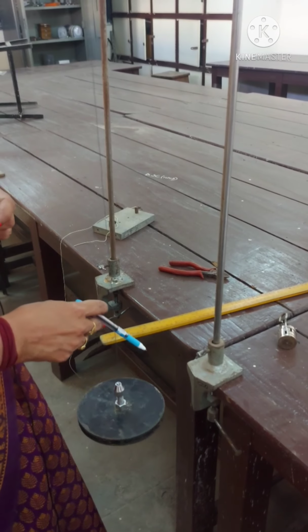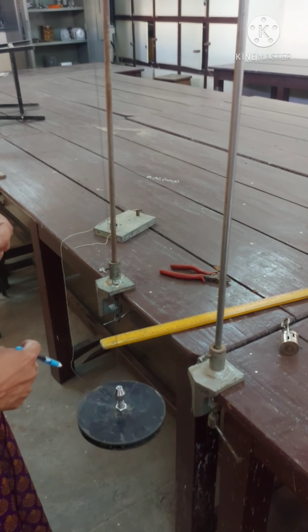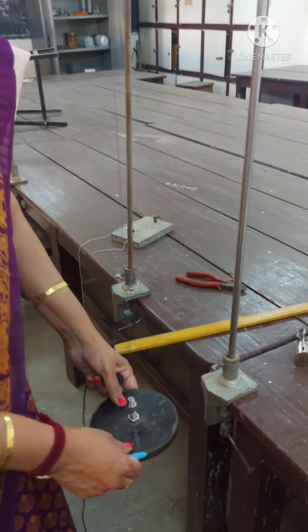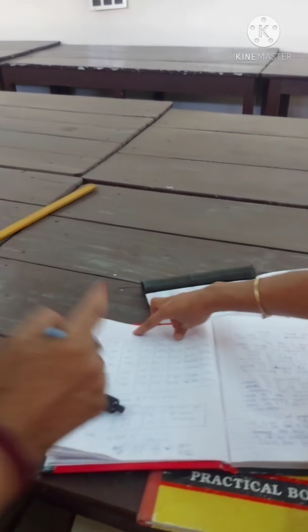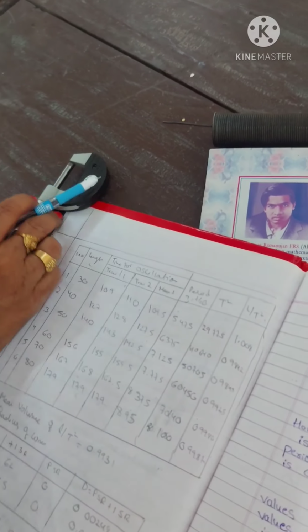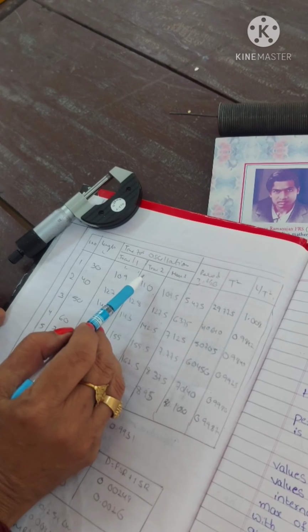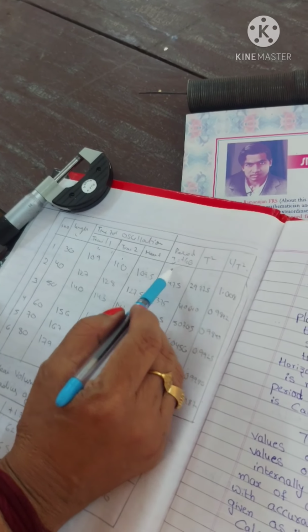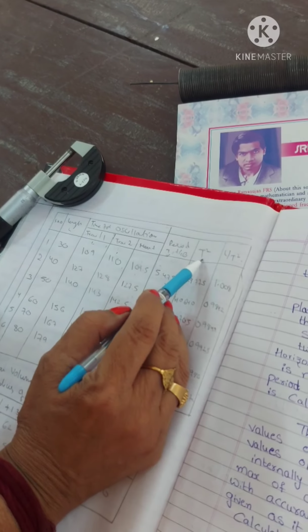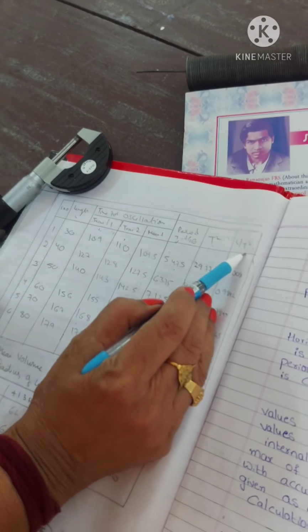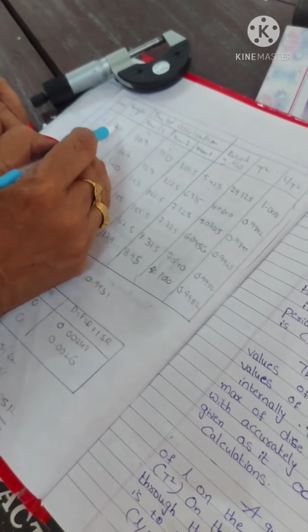2. It will go back and again come back. 3. This way you have to take the time for 20 oscillations. That is trial 1. Similarly, trial 2. Then the average of those two. Then the time period for one oscillation is that divided by 20. That is capital T. Then find T square. And the last column is L by T square. L is whatever length of the wire you have taken: 30 centimeters, 40, 50, whatever.